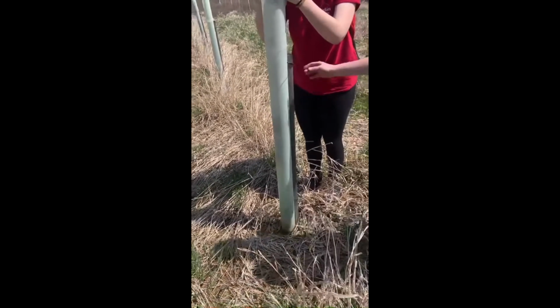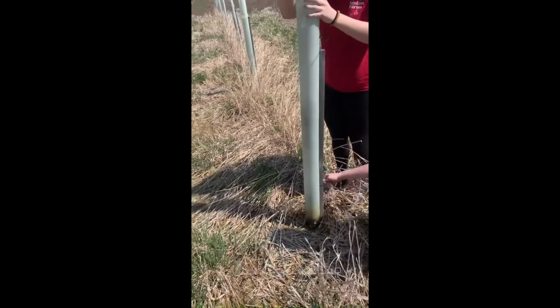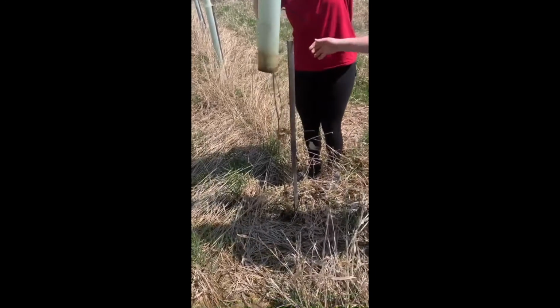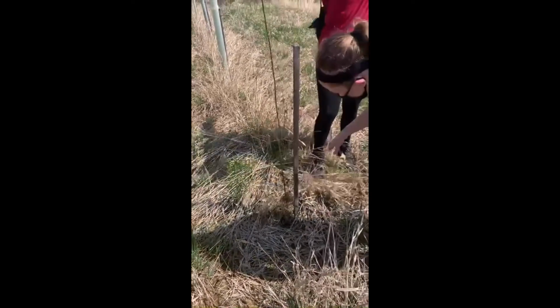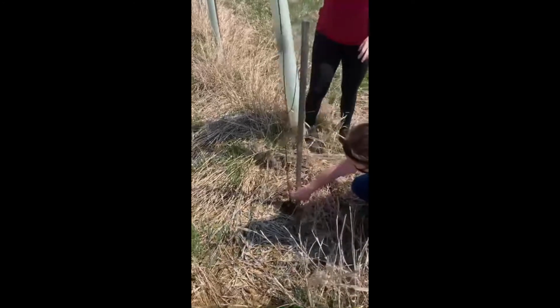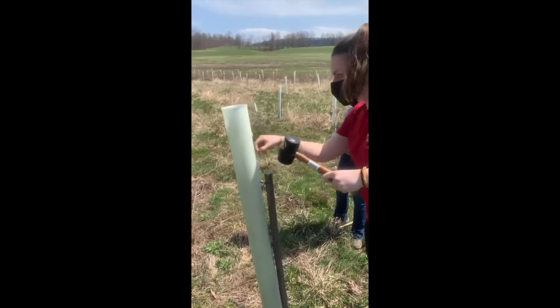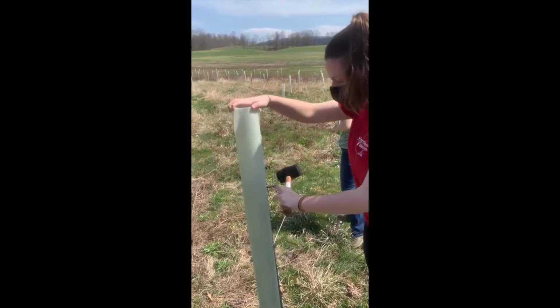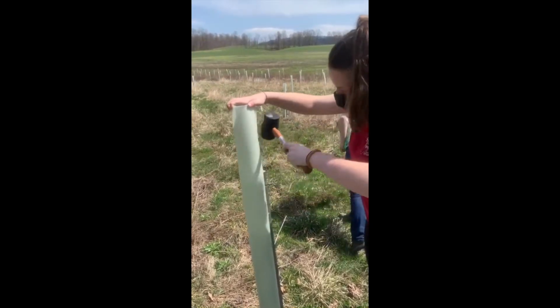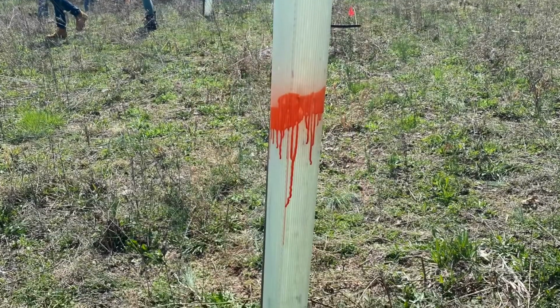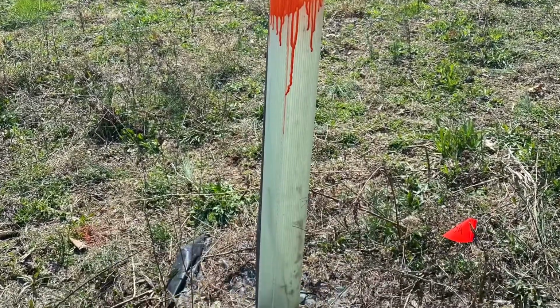To determine if the tree was alive or dead, we picked up the tubing and removed the leaves and grasses. We then looked if there was a tree present and if that tree was still standing upright without stiff branches. Then we put the tubing back on the tree and would use a hammer to put it back into the ground. We marked the dead trees by spray painting the tubing.